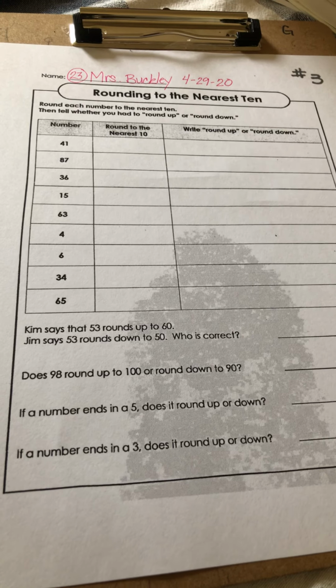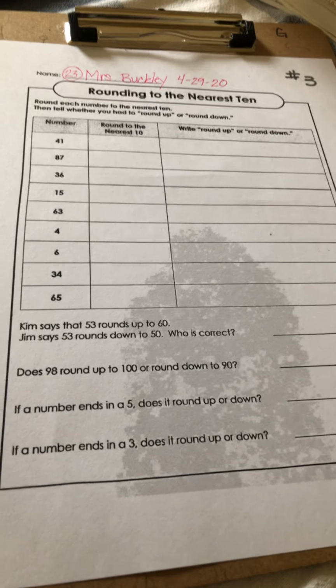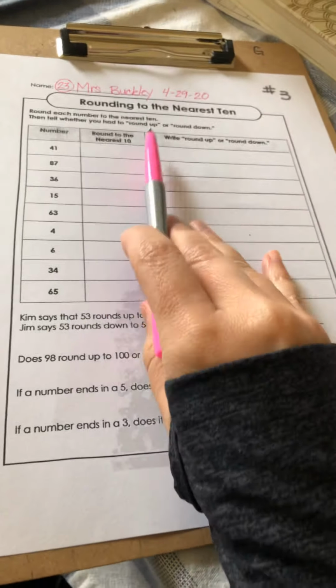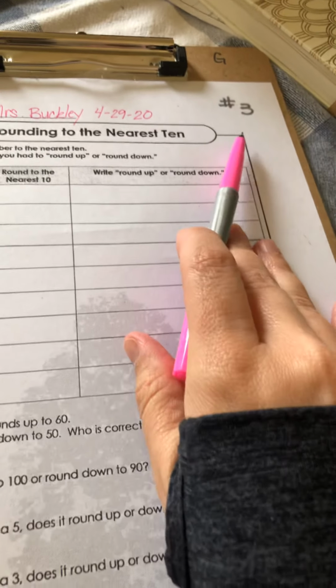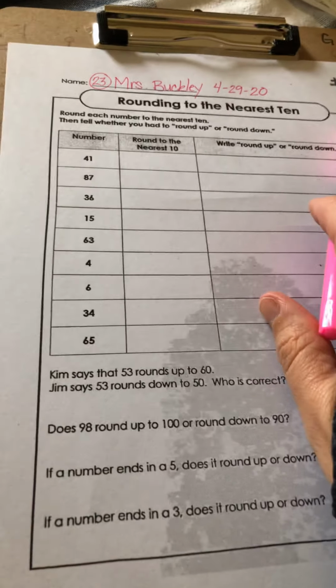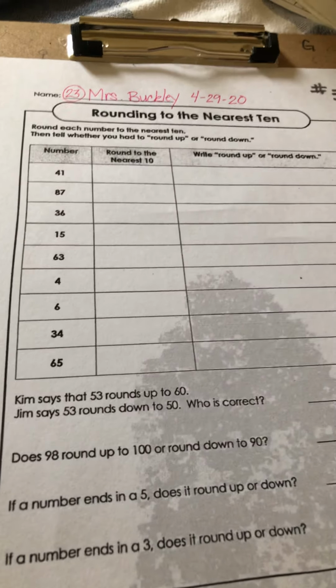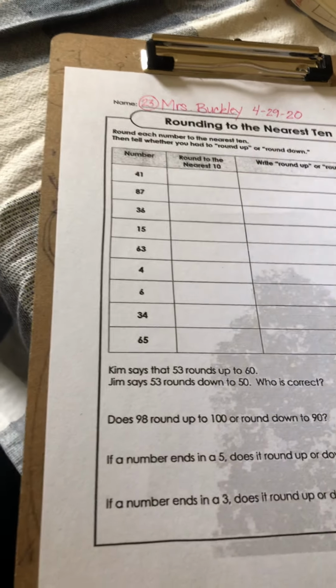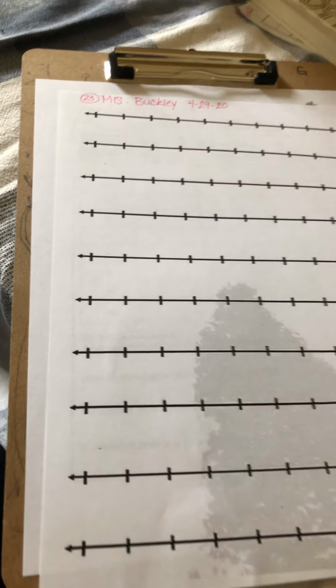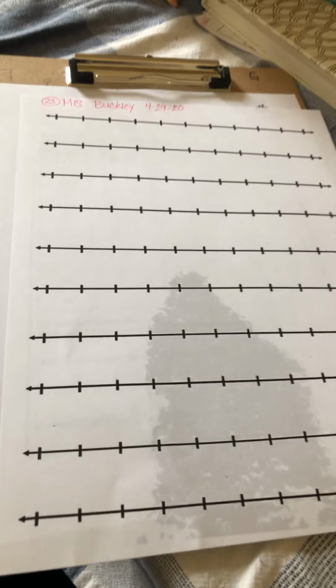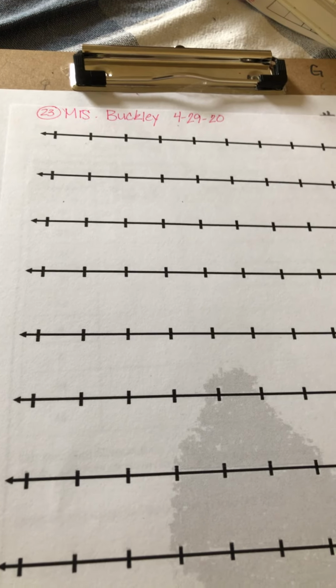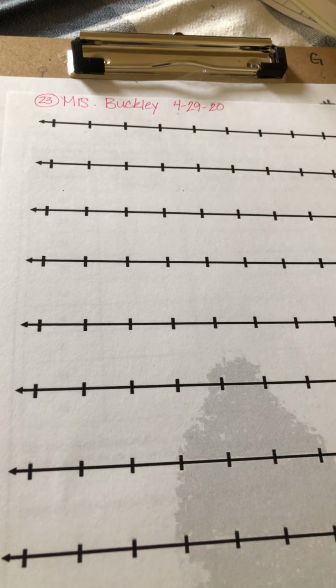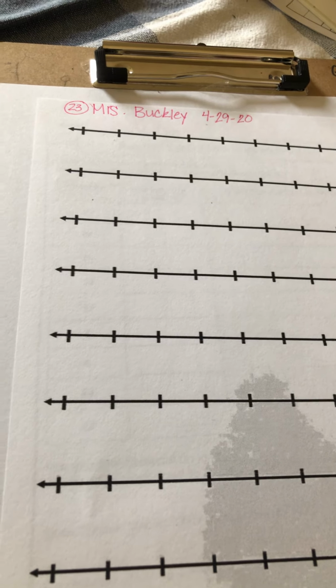Today is Wednesday, the 29th. And what I need you to do is get out your rounding to the nearest 10 number 3 paper. Put your number, name, and date on it. And then get out the paper that looks like this with a bunch of number lines. And at the top, put the number, your name, and the date. Okay? We're going to need both.